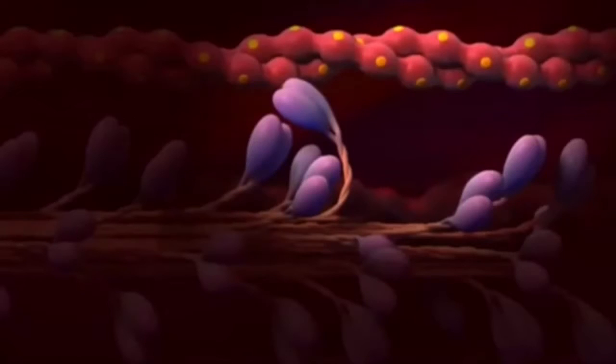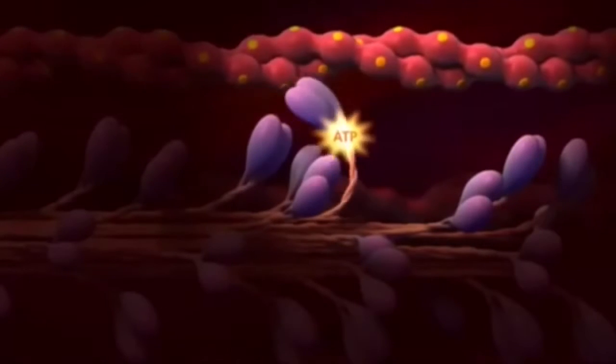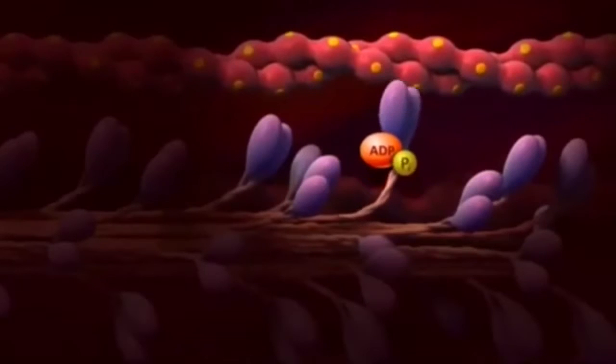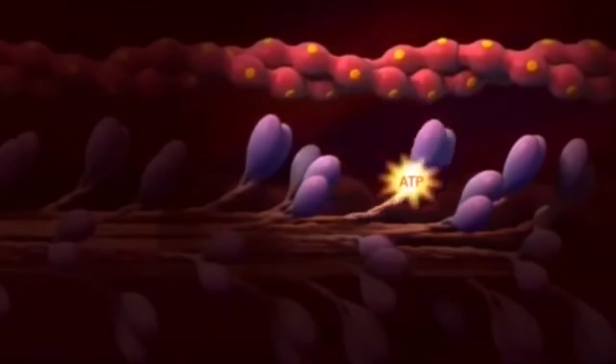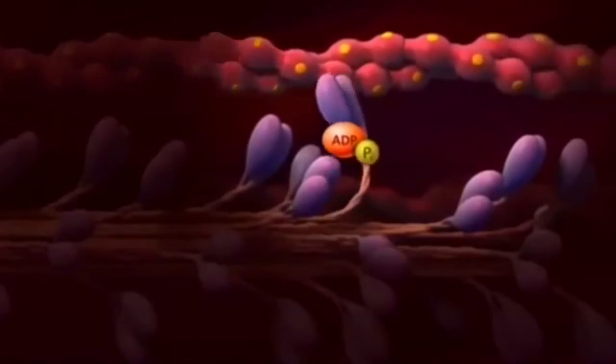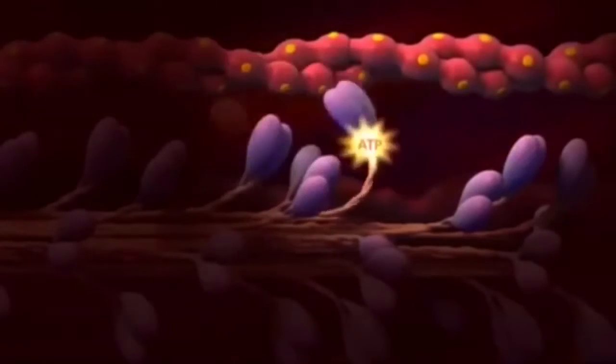Once that step has been complete, the ADP and phosphate are released. From that point, it allows new ATP to connect, which promotes either the cycle to be repeated, or it just simply disconnects the myosin, allowing the muscle to relax, depending on the signals that are being processed.